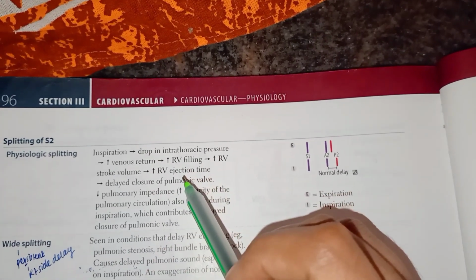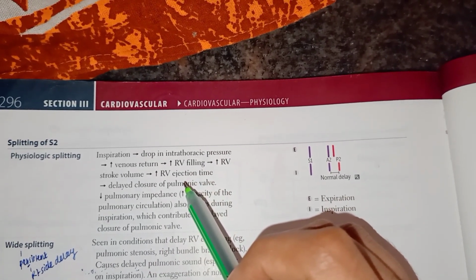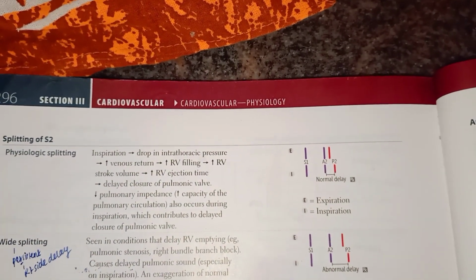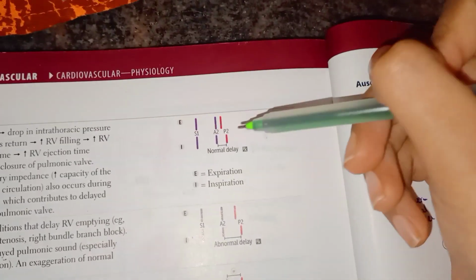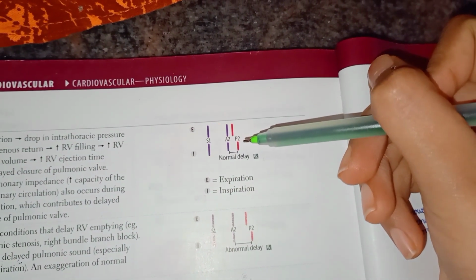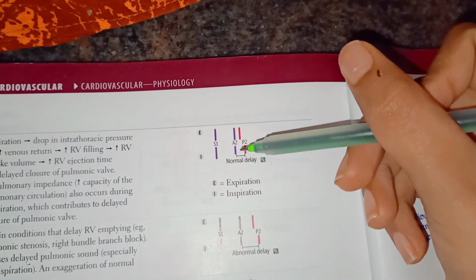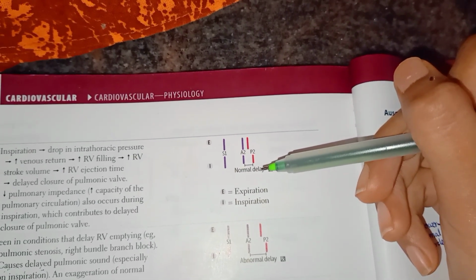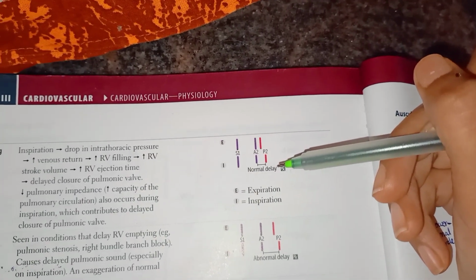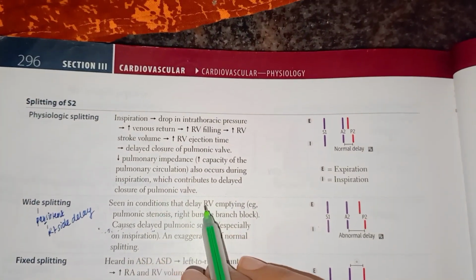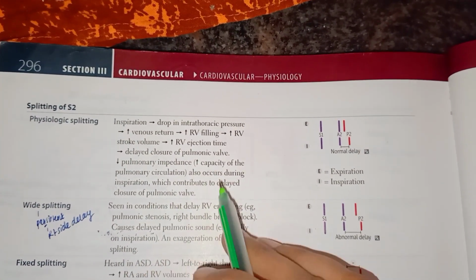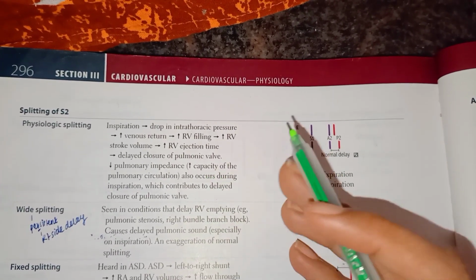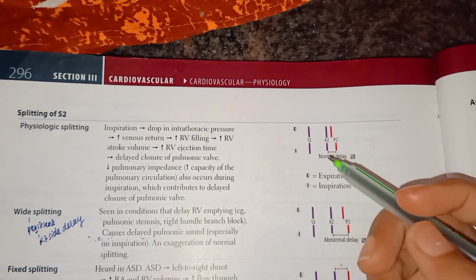Because of that, there is increase in right ventricular ejection time. In the right ventricle there is more blood, so there is delay in pulmonic valve closure. As more blood is coming, the pulmonic valve closes somewhat later, and that delay is normal. This is called physiological splitting. This also occurs during inspiration, contributing to delayed closure of the pulmonic valve, and this process occurs mainly in inspiration because there is increased capacity of pulmonary circulation in inspiration.